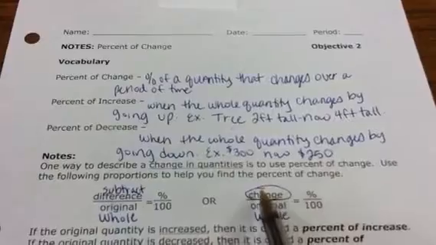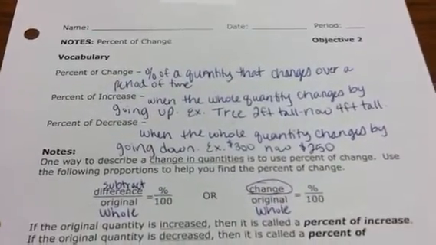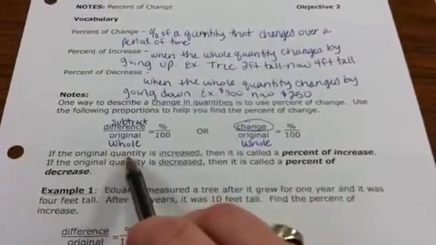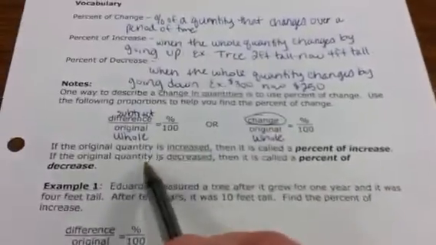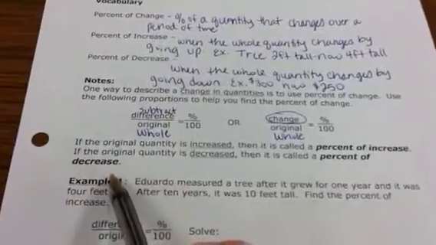So my change in my whole amount was only by $50. It did not change $250, it only changed $50. So we would plug that in. So if the original quantity is being increased, then it's called percent of increase. But if it is going down, decrease, then it is percent of decrease.